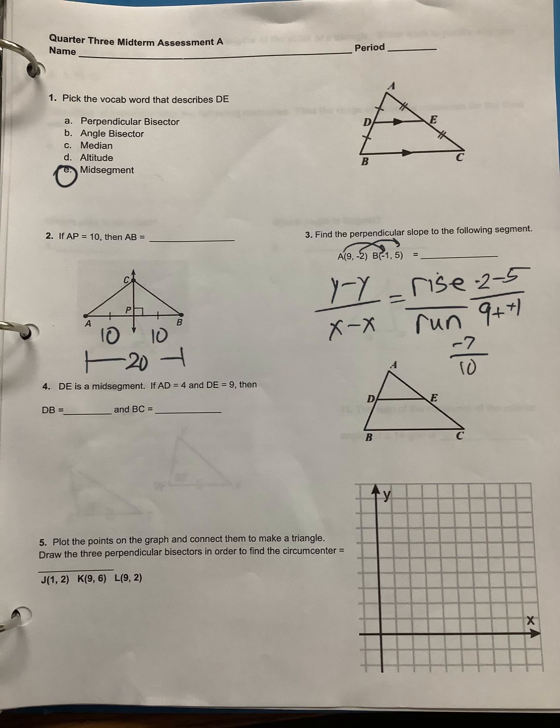So -2 minus 5 is -7, and 9 minus a -1 is 10. Perpendicular is what we want, so you got to turn it over and change the sign. So it's positive 10/7. That's what you should have put. Lots of crazy answers on this one.